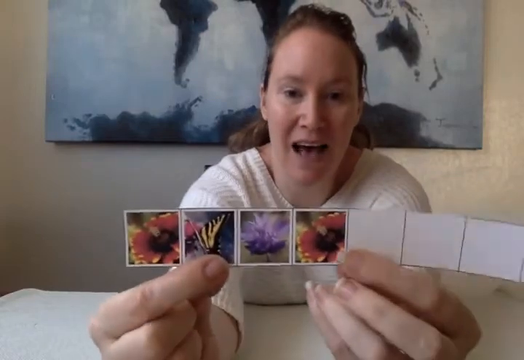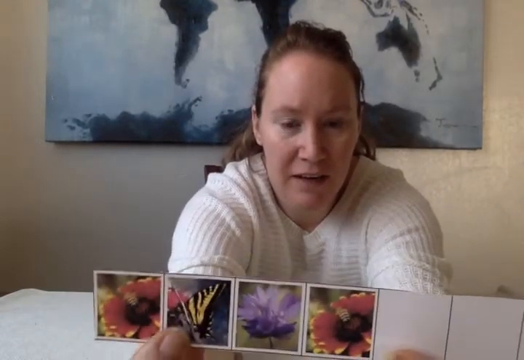Okay, so I have 4 pattern strips here, and we need to figure out what comes next in the pattern. So the first picture is a bee, butterfly, and flower. Bee, butterfly, flower. Bee, I need to figure out what comes next. Bee, butterfly, flower, bee. Next is butterfly.